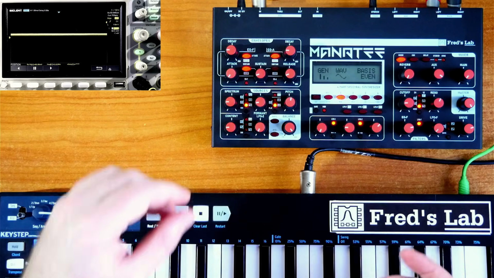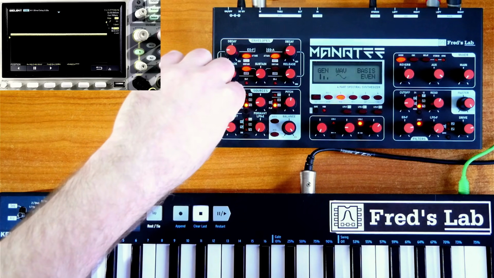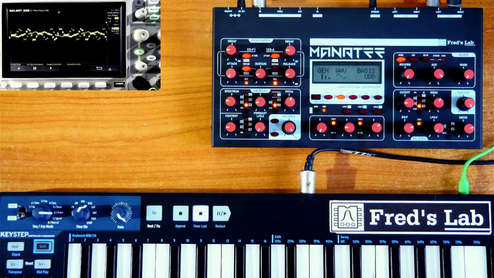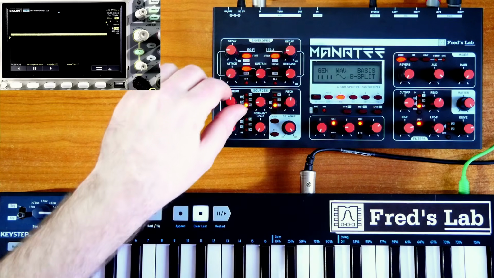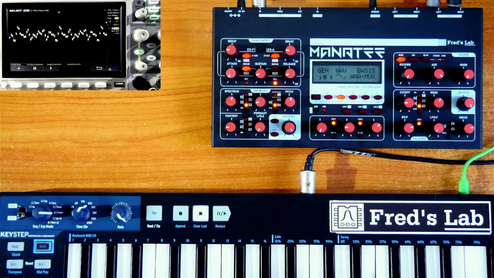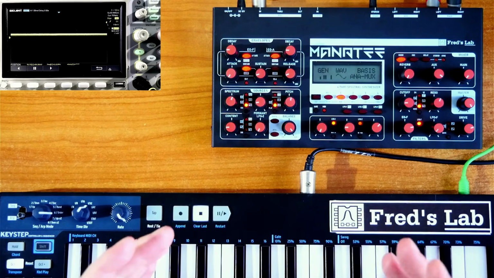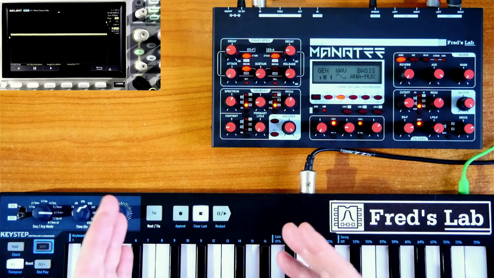Very different from before. I can change to another spectrum again. Alright, and this is just the sine wave used for reconstruction.